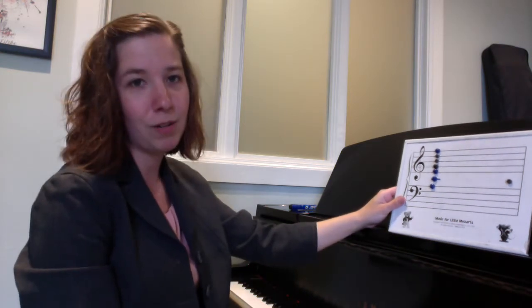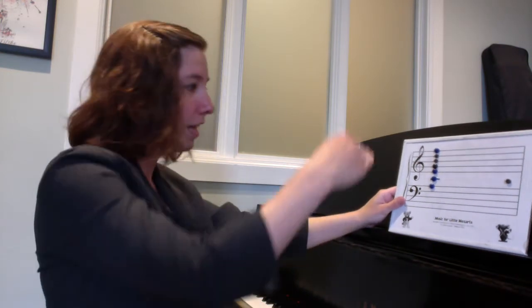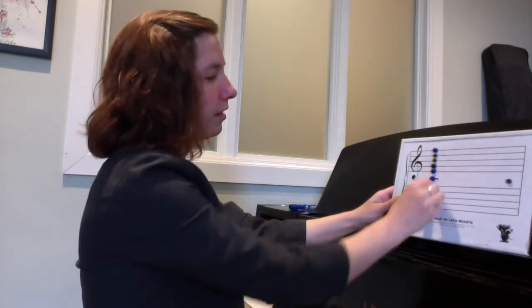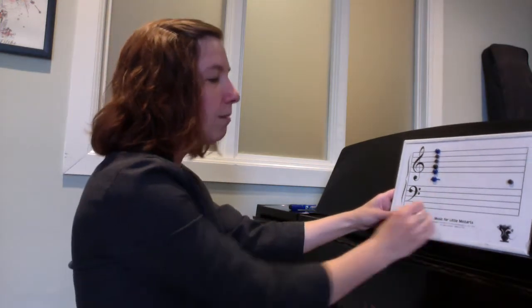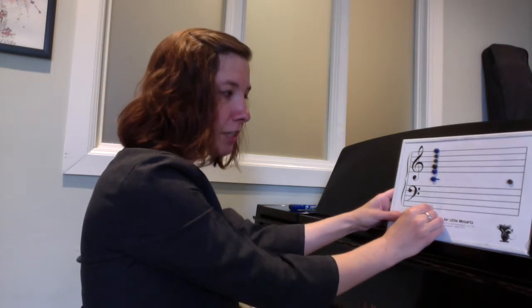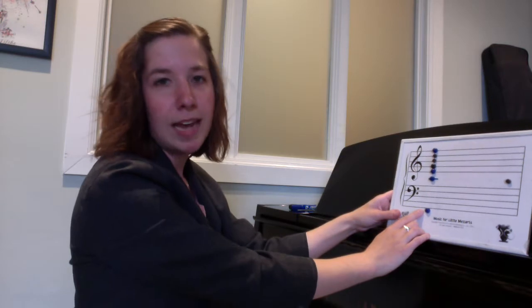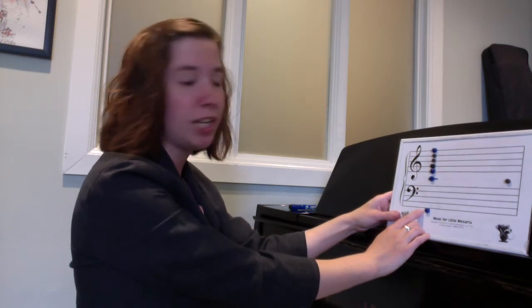What if you're trying to figure out what a space note is? Do you have to count up all the lines and then find what's in between them? You can do that, but that gets a little challenging. There's actually an easier way to do it, which is if we start underneath G, we know that this note down here has to be an F, because that's one lower than G, right?